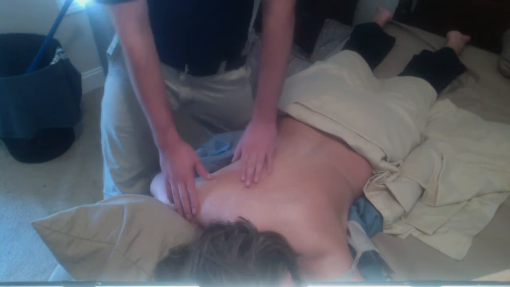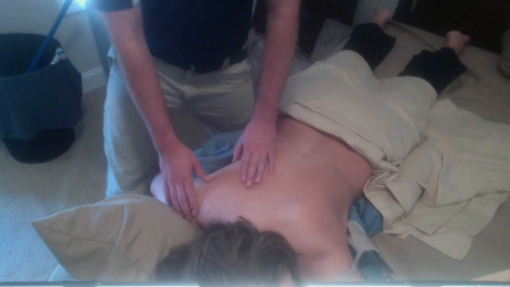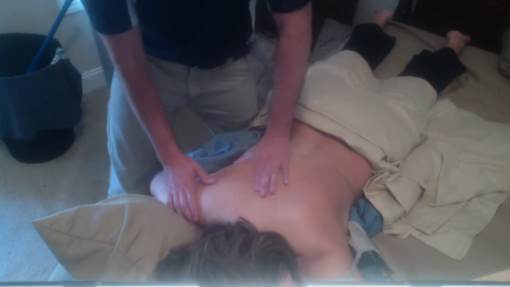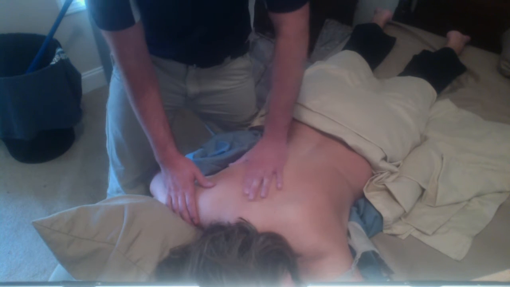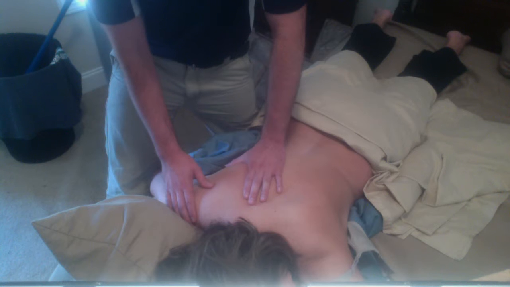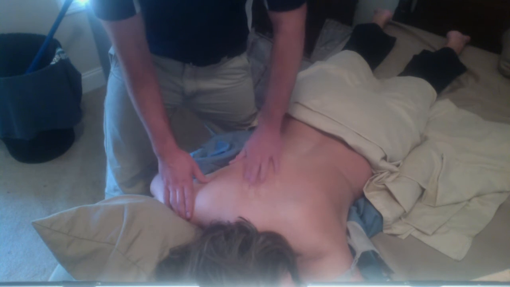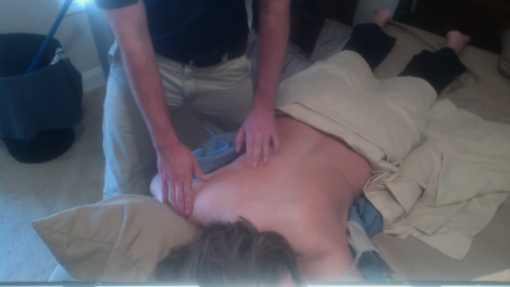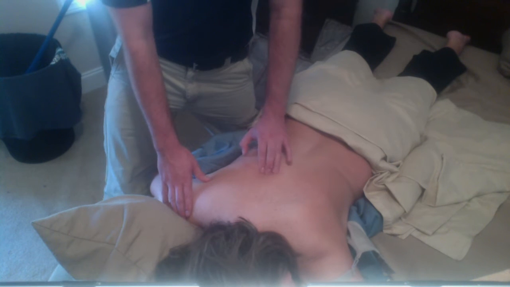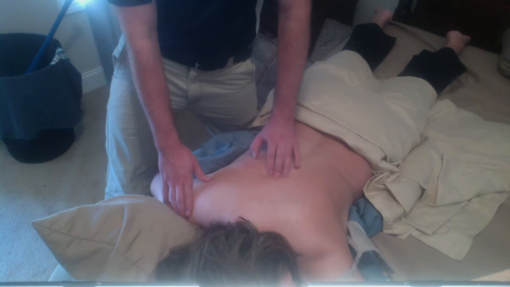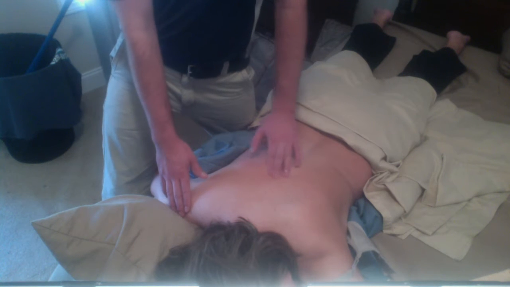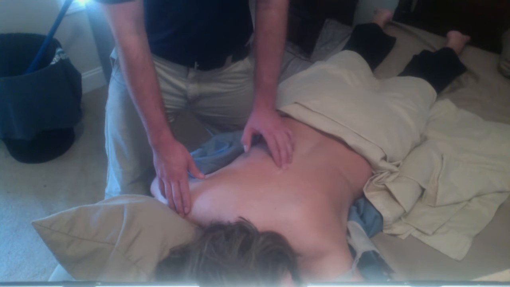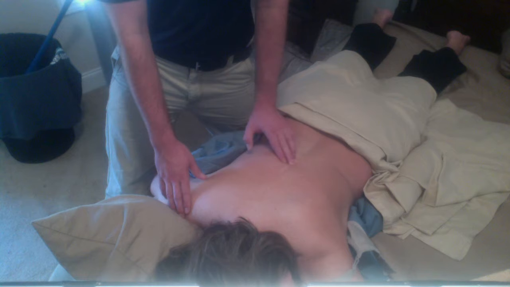In order to find T7, I've got to find the inferior angle of the scapula. So I'm going to use the dip, or the V, in my hand. I'm going to move the scapula around until I have that inferior angle of the scapula right there at the dip of my hand. And I'm going to move down with my hand. And then I'm going to move medial back to the spinal column. And this is going to be T7 thoracic spinous process. Okay, and then as I move down, it's T8, and then T9.